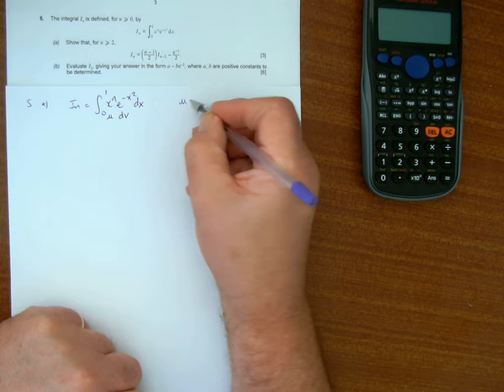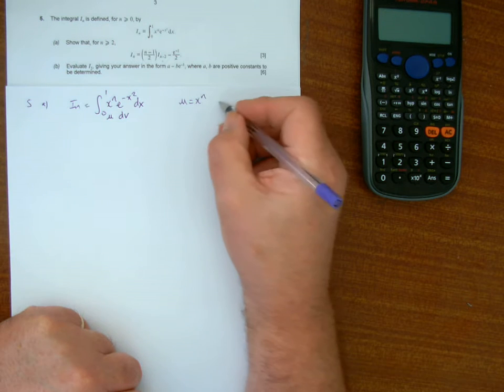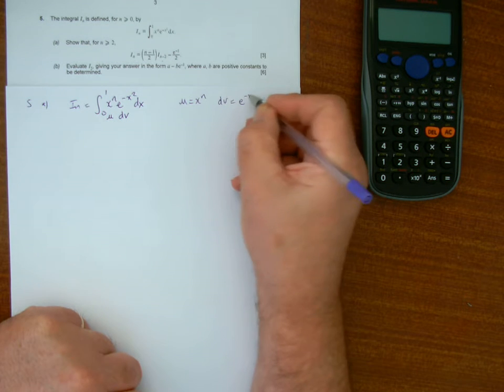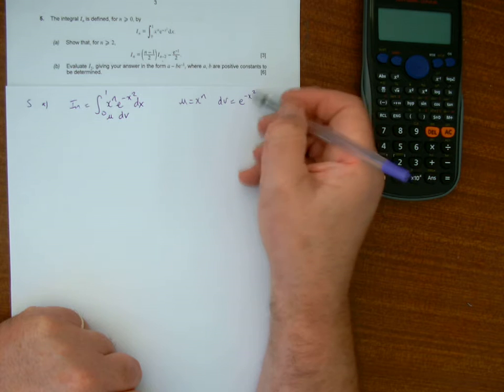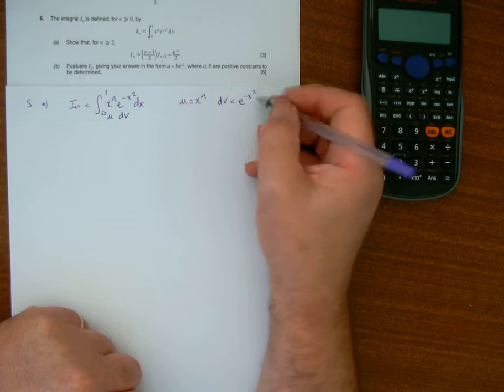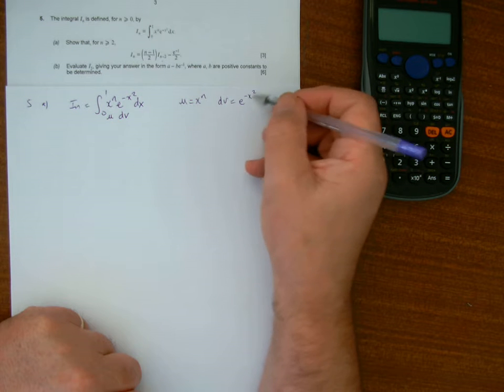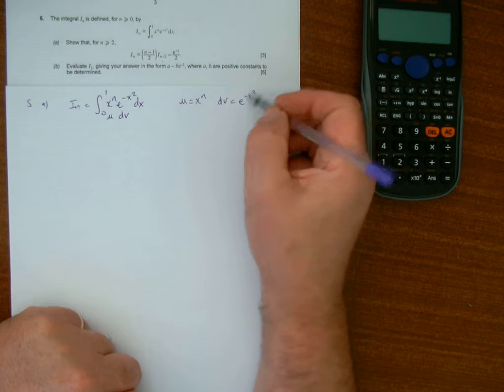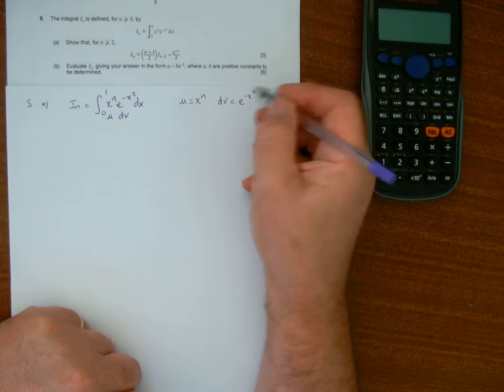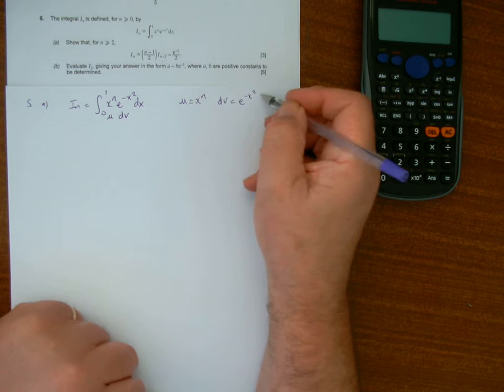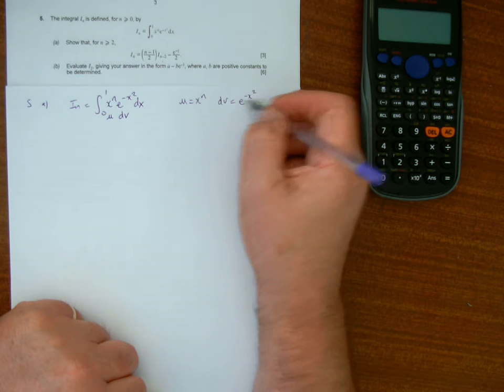But I've got a bit of a problem on this question because I can't integrate e^(-x^2). I could integrate it if that power was a linear expression in x, then I could just do it in one line. But you can't integrate that while it's a quadratic. Okay, so I need to play about a little bit.